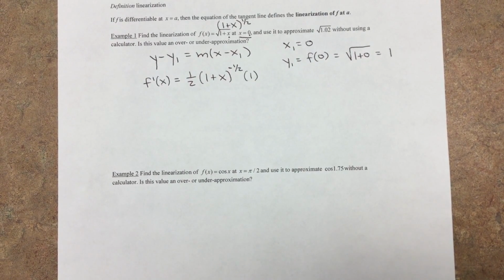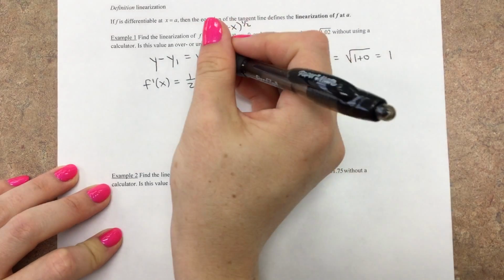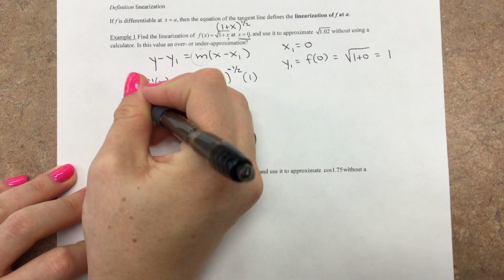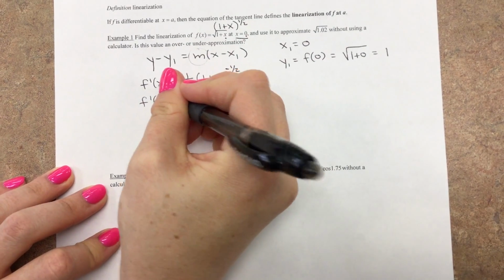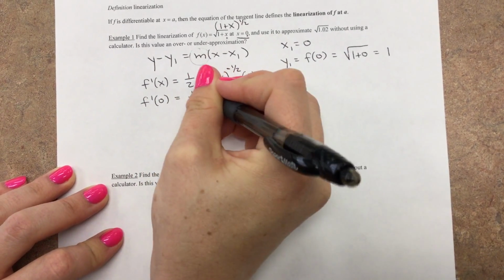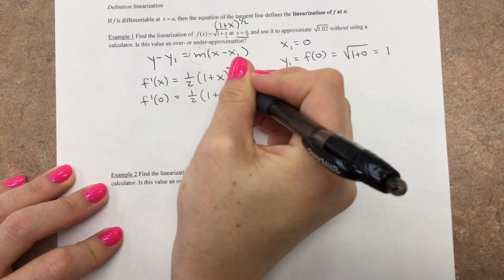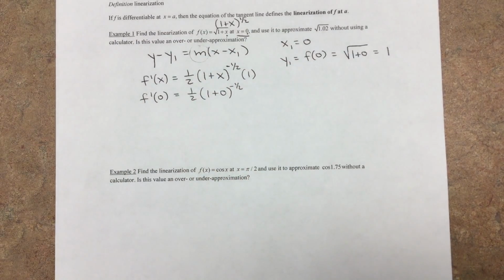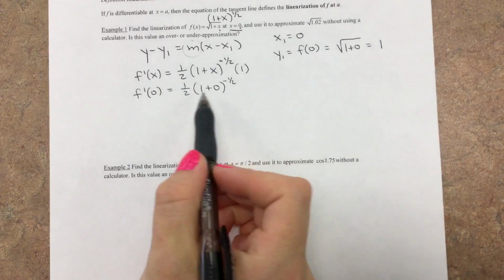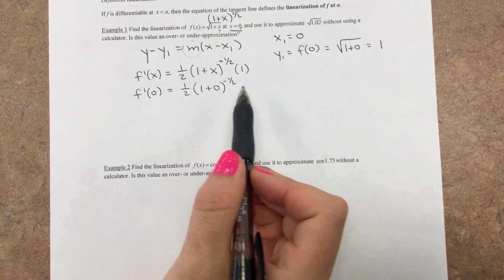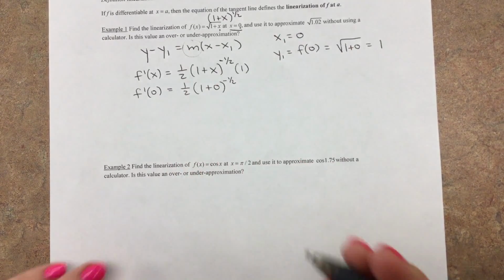So that ends up being our slope. And then to get this value specifically, we want to know what the slope would be at x equals 0. So we can plug that in. So it's 1/2 and then 1 plus 0 raised to the negative 1/2 power, and I'm not even going to bother writing that 1 because we know it's not going to change a thing. We've got 1, and even if you raise it to the negative 1/2 power, it still comes out as 1.